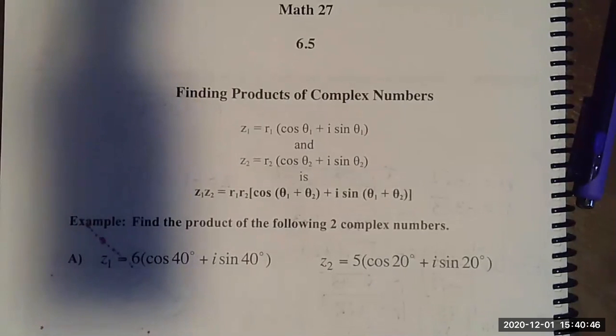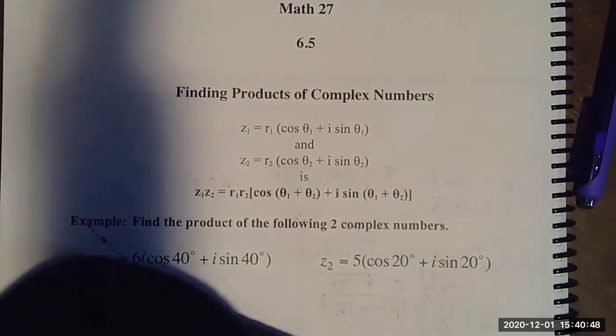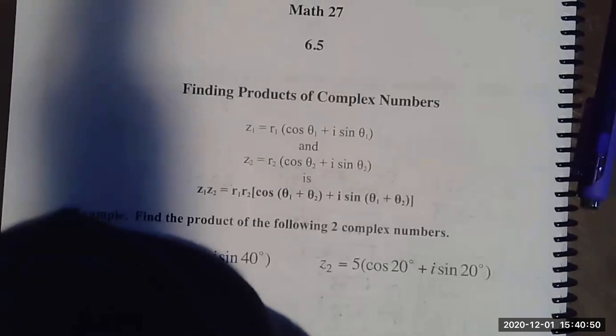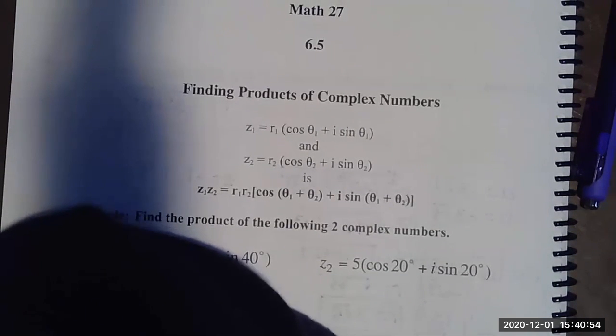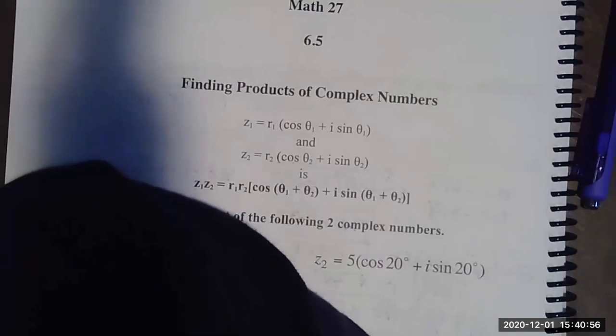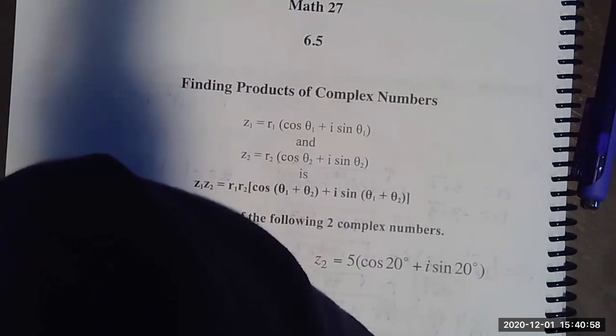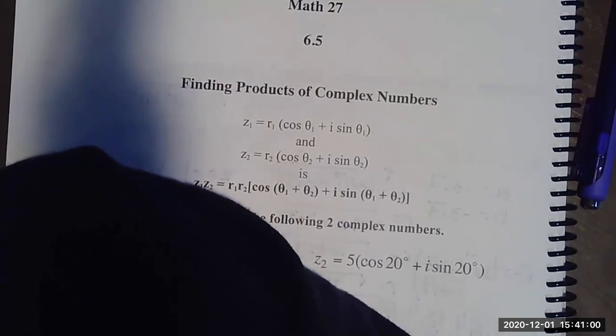All right, now back in 2.1 again. In 2.1, you learned how to add imaginary numbers. Pretty easy. And subtract imaginary numbers. Pretty easy. Multiply.